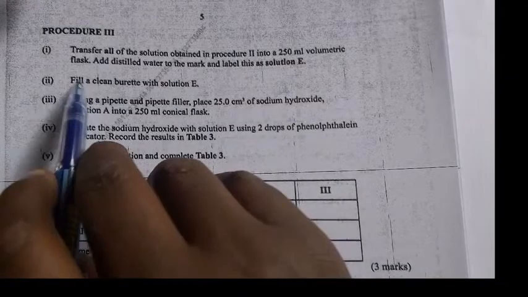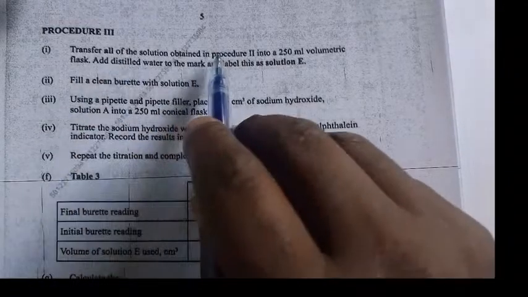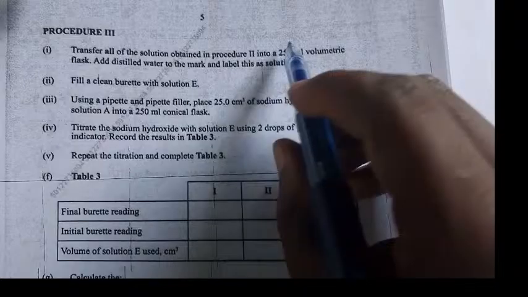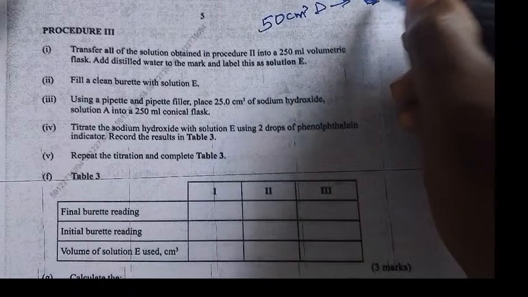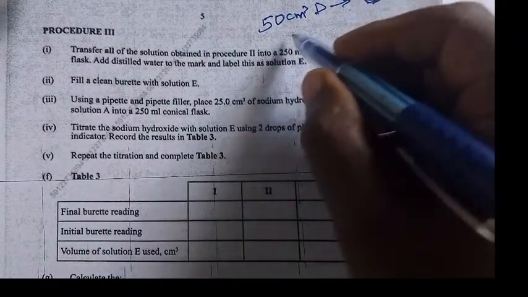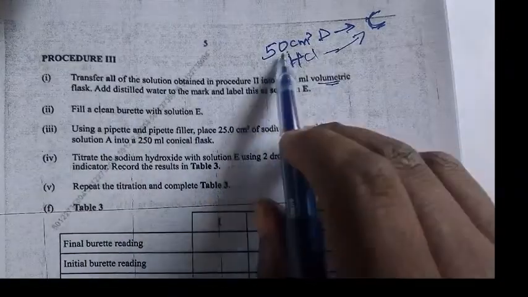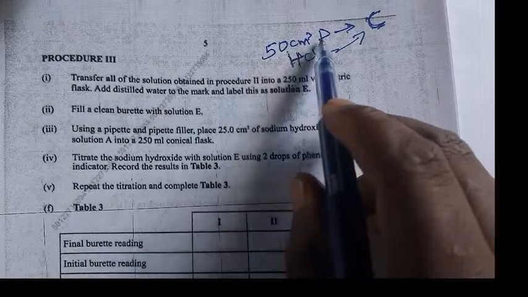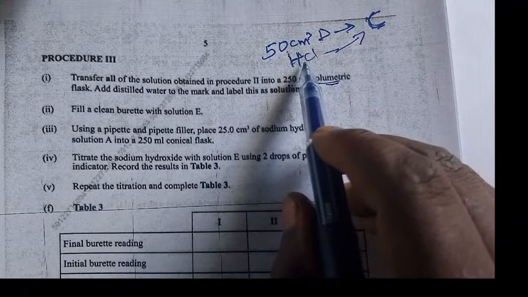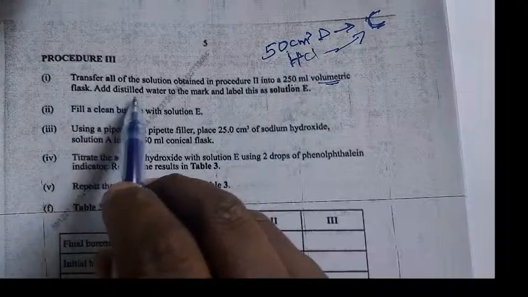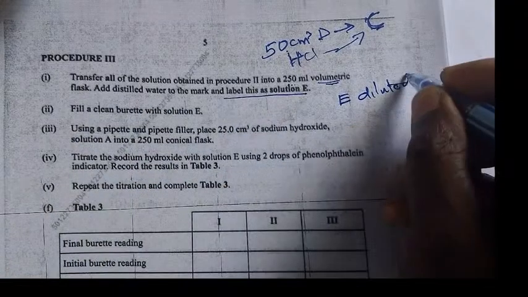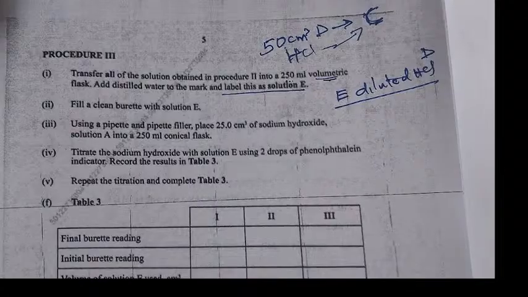Transfer all the solution obtained in procedure 2. Now remember the solution we have left here, we had 50, we have done it. Now the solution, we are transferring it into the volumetric flask. So the D, which reacted with solid C, right? Add distilled water to the mark and label that solution E. Remember that.